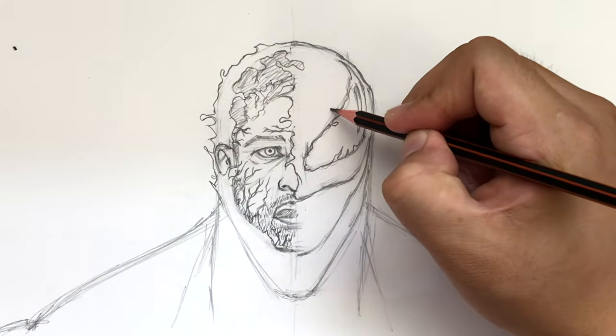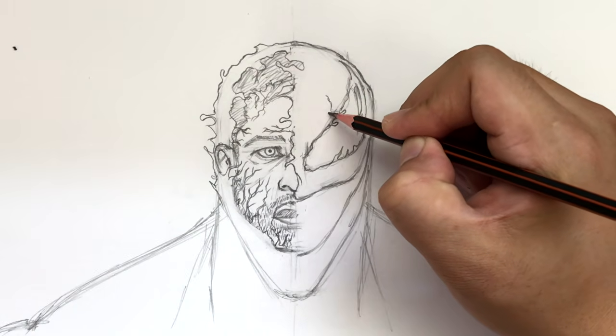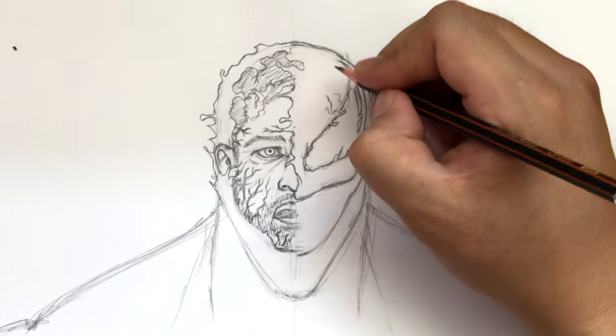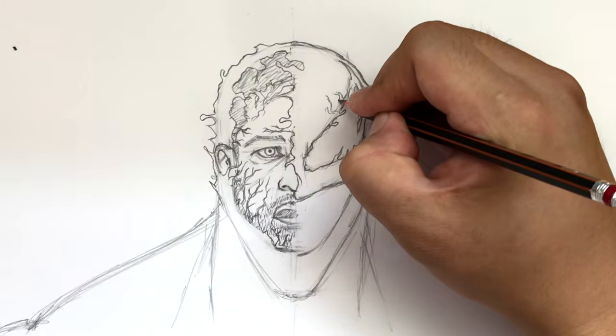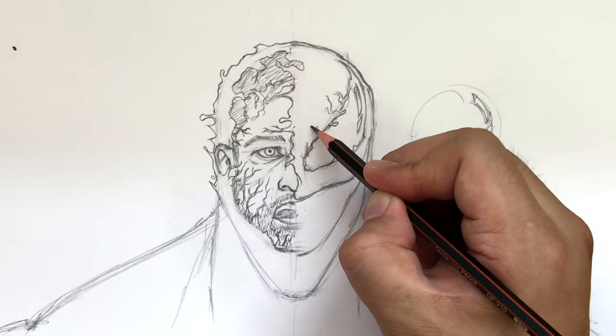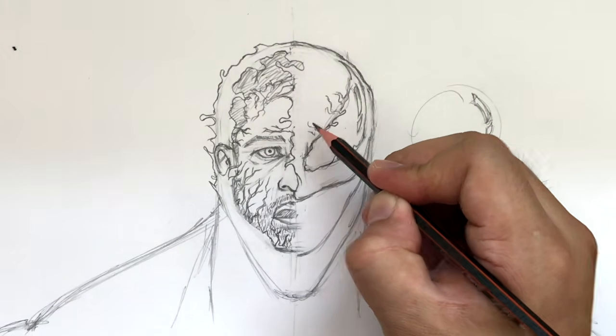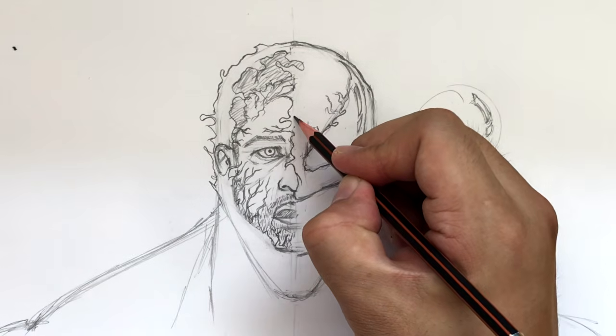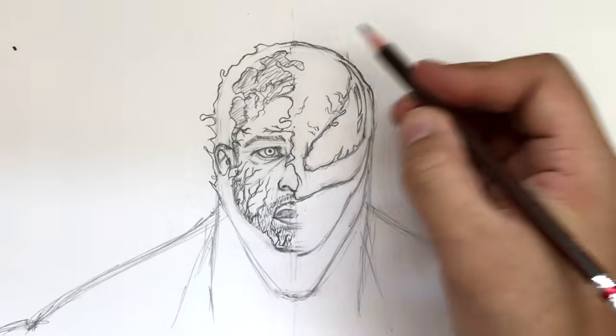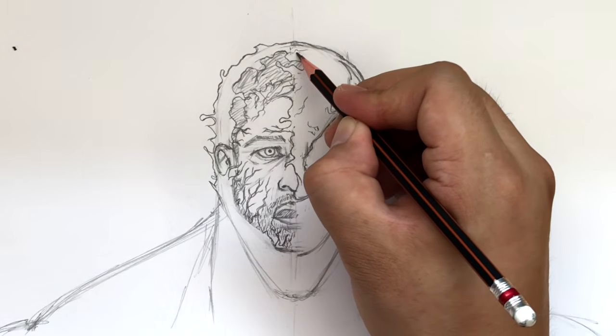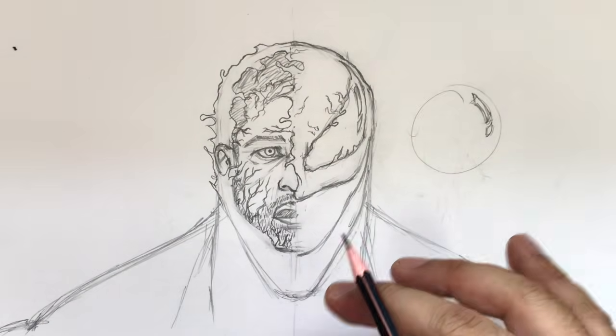Okay, and then here there's some movement of the symbiote as well, but for the most part, to keep it nice and clean, keep the lines nice and straight, I'm going to minimize the amount of texture on Venom's costume, although there is a lot. Okay, so that's good, you guys.